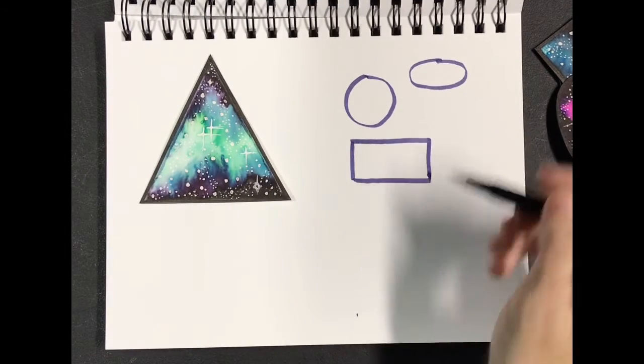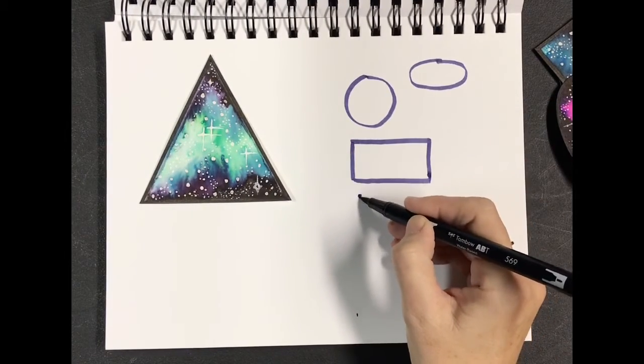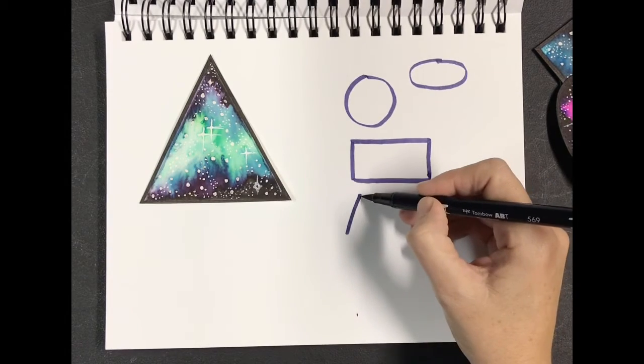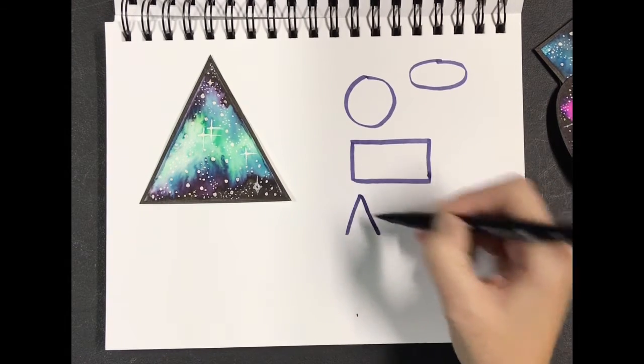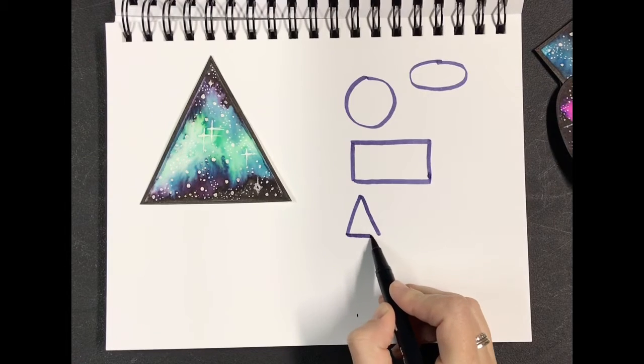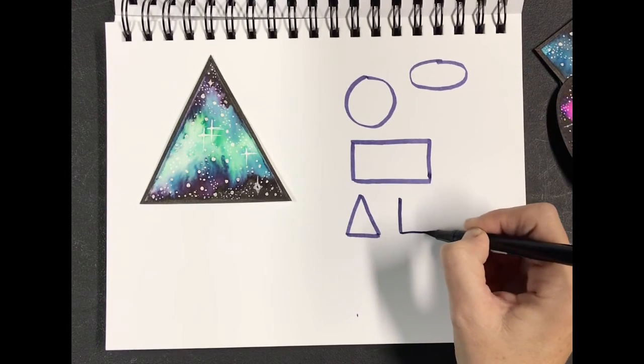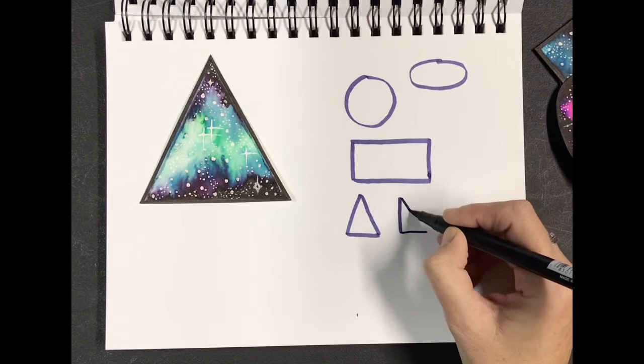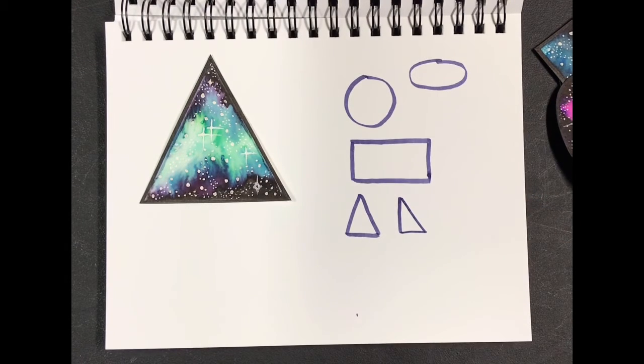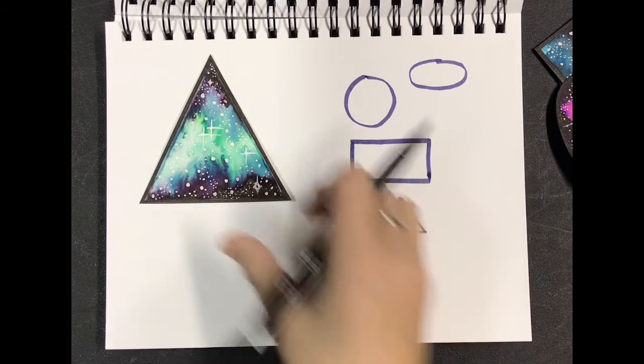A triangle has 3 sides, any 3 sides. So it might look like this triangle, like the letter A without the center, and then close the door at the bottom. It might look like an L, and then close the door. So let's see what your triangle looks like.